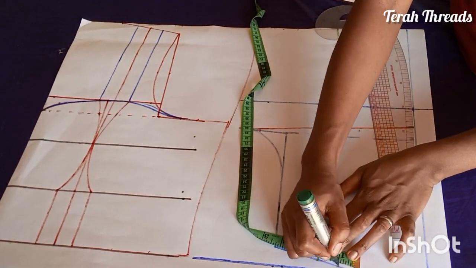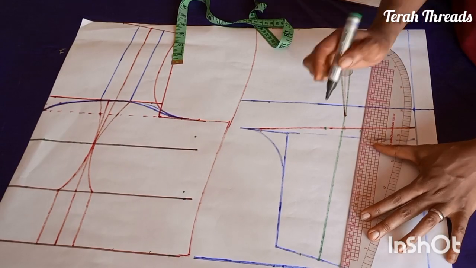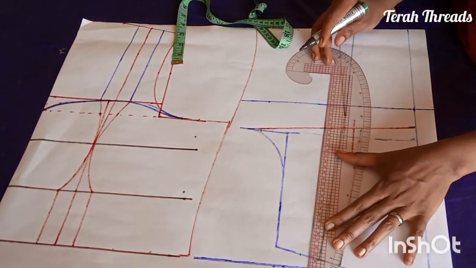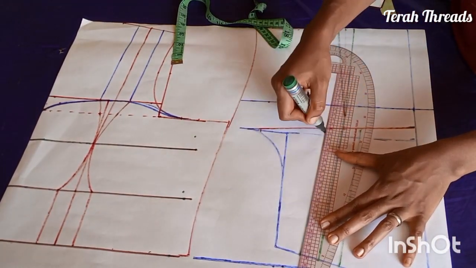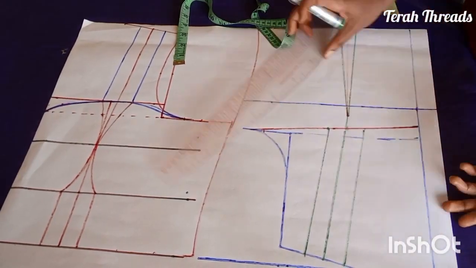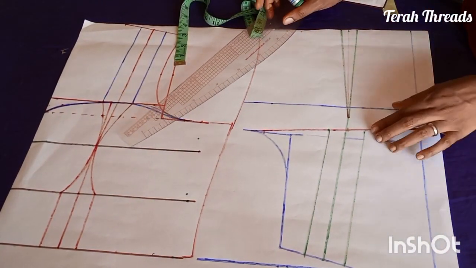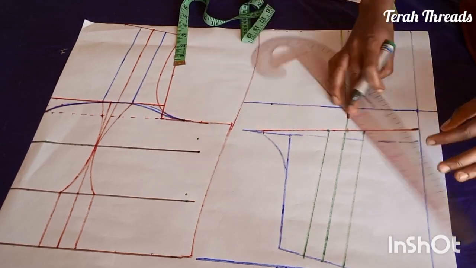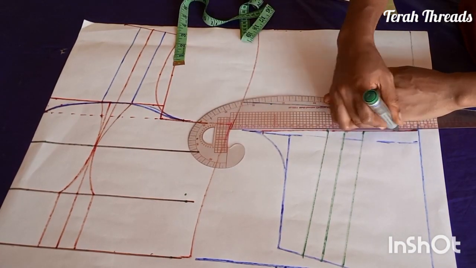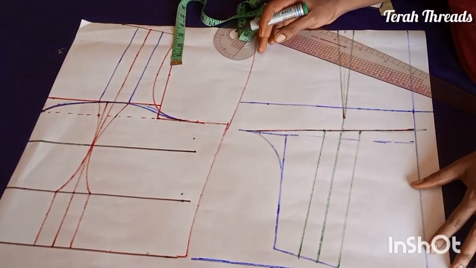So I measure 1 inch on both sides and also on the shoulder too. So with this, these 2 inches is for the stripe, the straps. Okay, so this is how it looks. So that's all we need for the upper part.